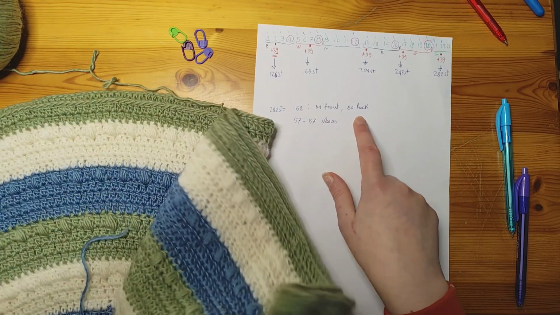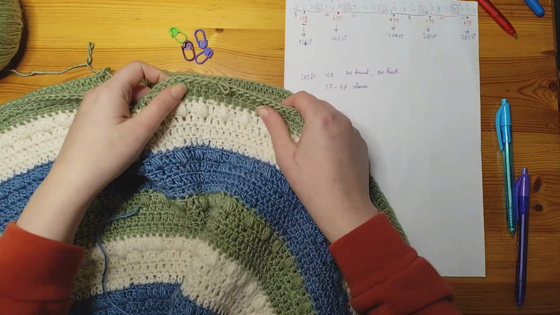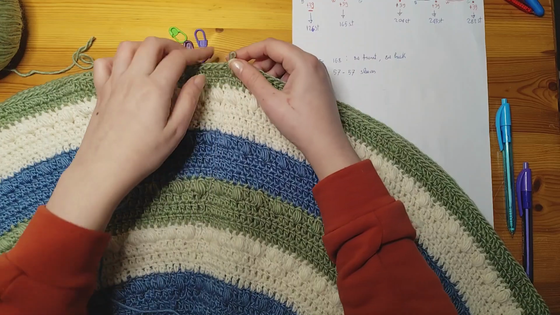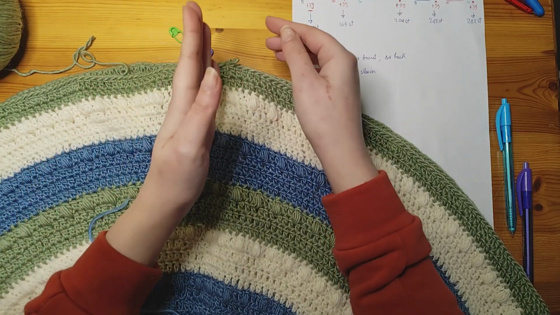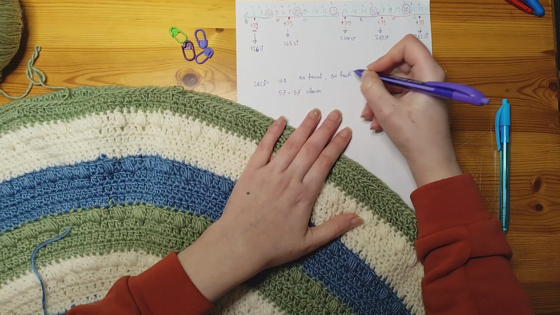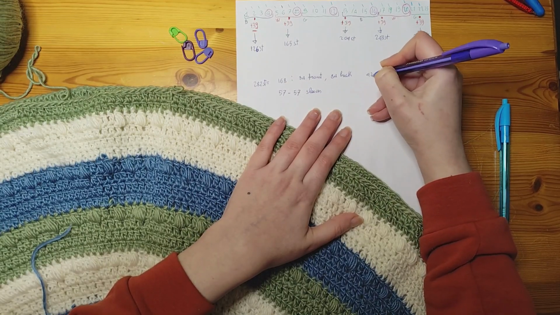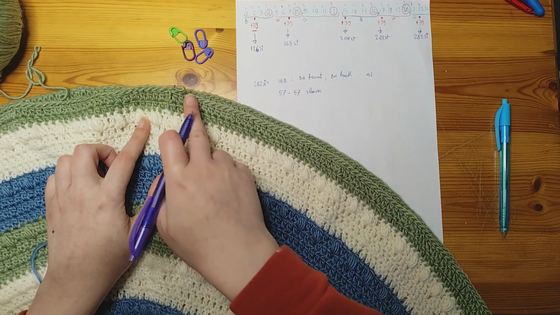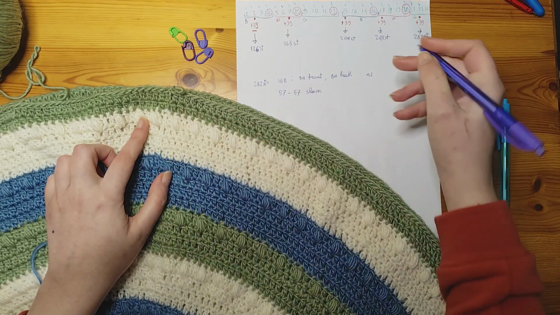For the back, we're going to position our seam, the start of our row, in the middle of the back. So for the back we are going to do half the stitches now, so 42 stitches, and then the other 42 stitches are going to be at the end of the row.